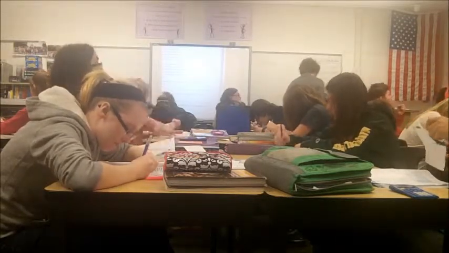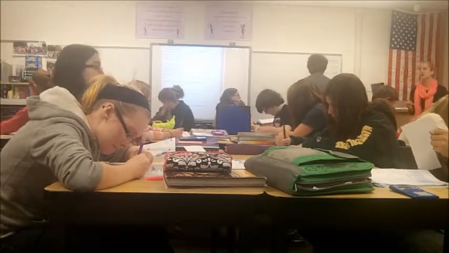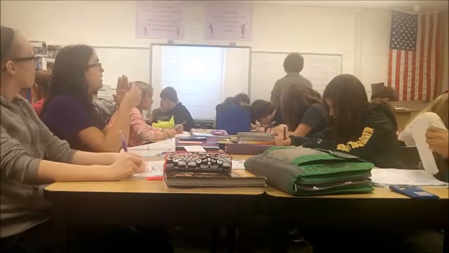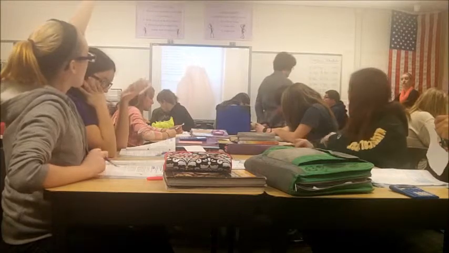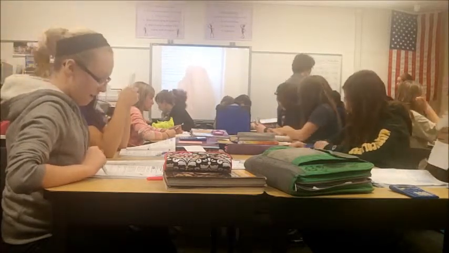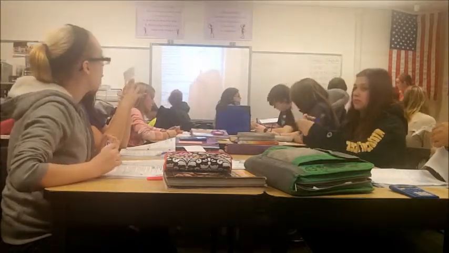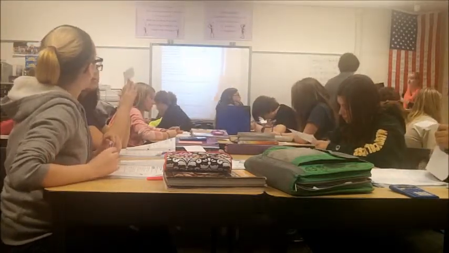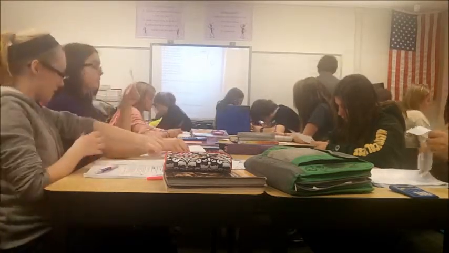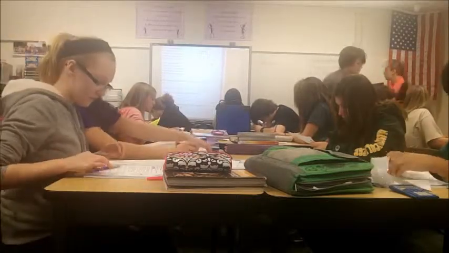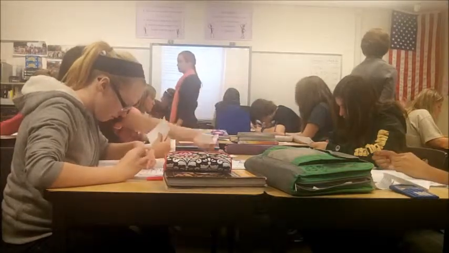So we translated this. How could we write a rule for it if we translated it 6 to the right and 1 unit down? What does it look like? X plus 6 and Y minus 1. Yes, x plus 6 and y minus 1 is the rule that we would write for that translation. So did everyone translate the rectangle? Did you see how we got the rule?